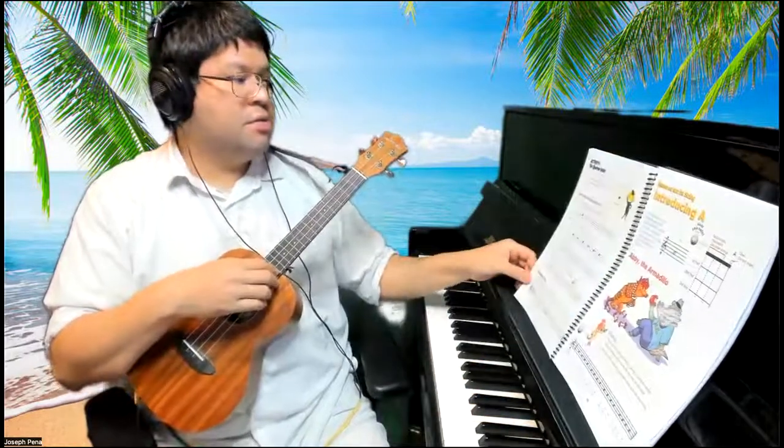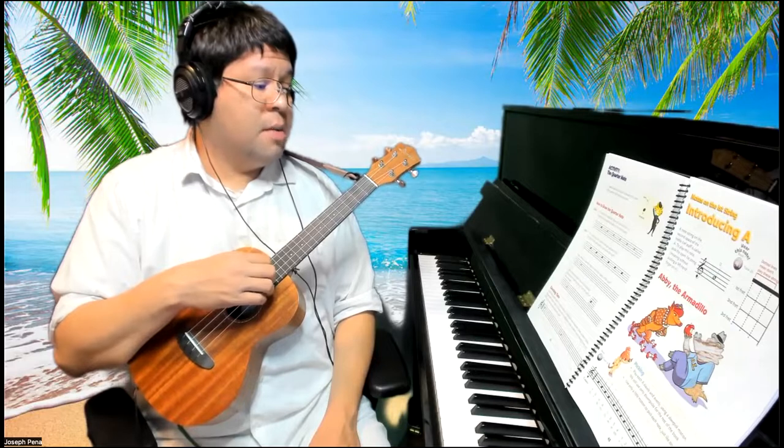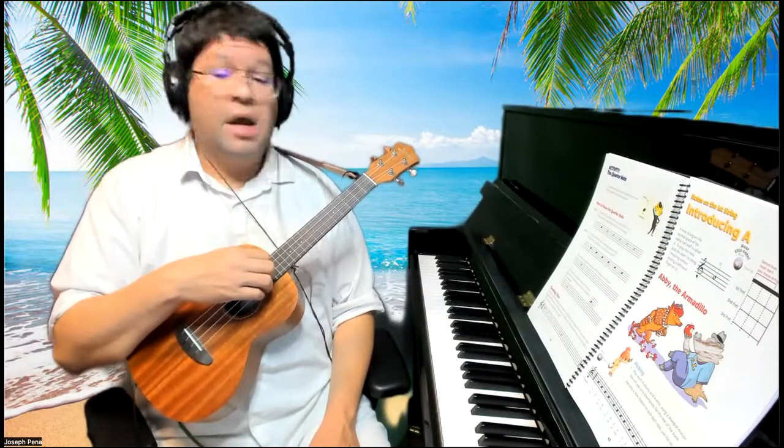Let's turn the page. This is our written assignment. We're going to be practicing drawing quarter notes with the stem going down or the stem going up. We're also going to practice drawing quarter notes and writing the beat numbers 1, 2, 3, and 4.